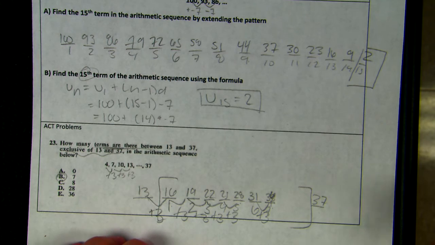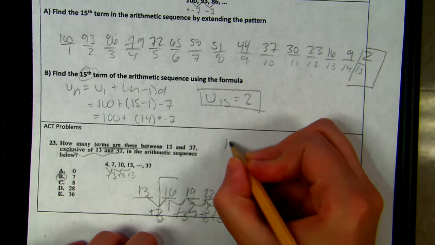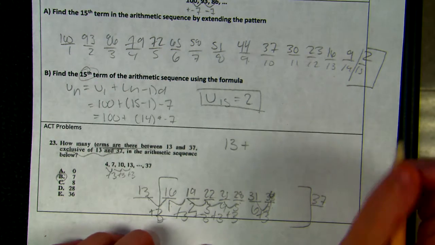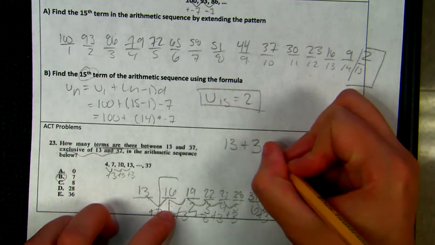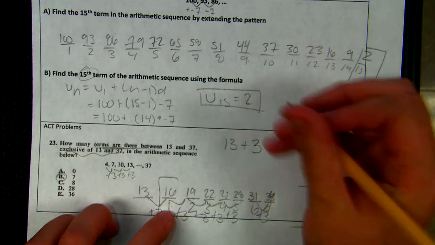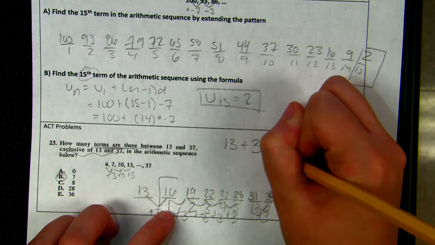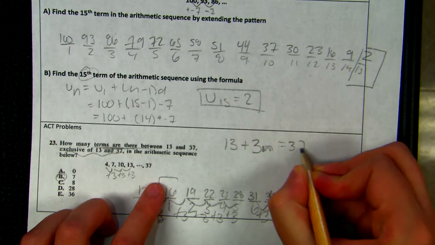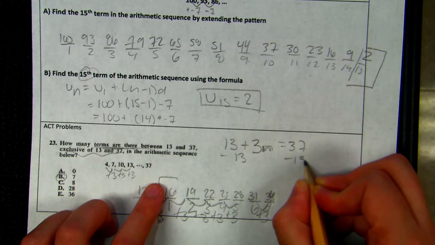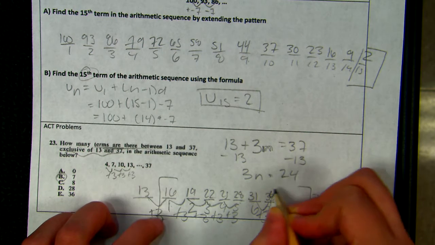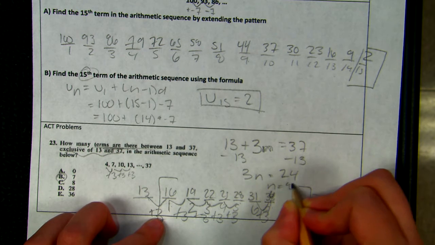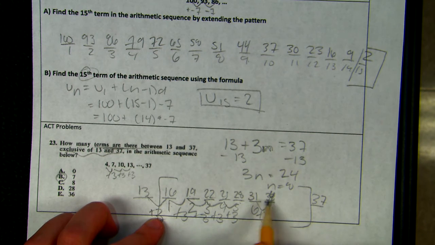Good. The other way we can do this is we can say 13 plus, we know that our common difference is 3, so 3 times how many spaces? We can call that n, equals 37. I'm going to subtract 13 from both sides. That gives me 3n equals 24. And n equals 8. 1, 2, 3, 4, 5, 6, 7.